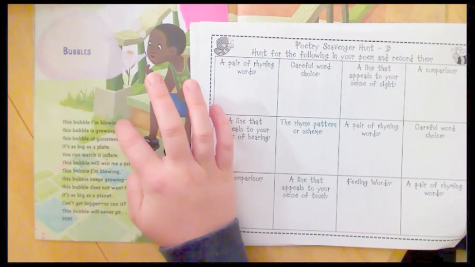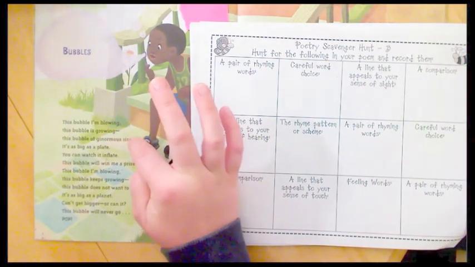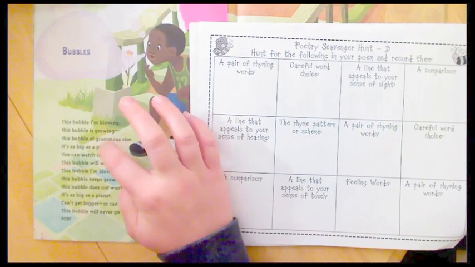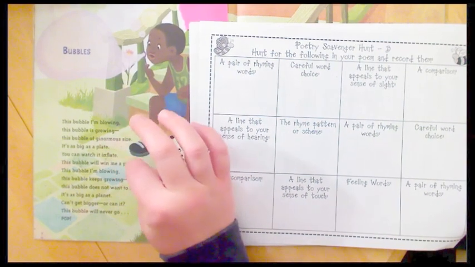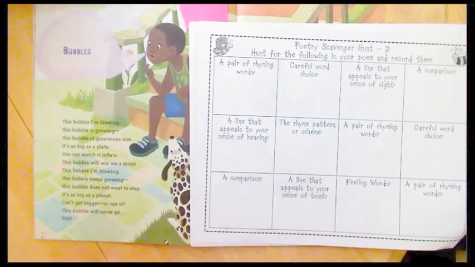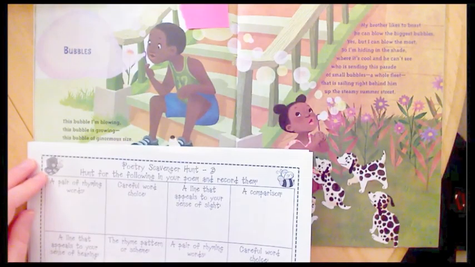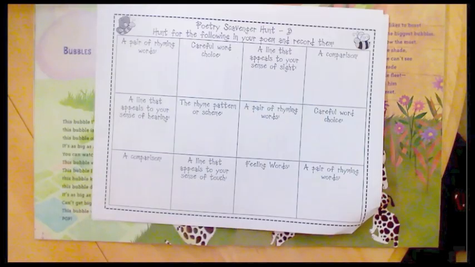So go, this bubble I'm blowing, this bubble is growing, this bubble of ginormous size. It's as big as a plate. You can watch it inflate. This bubble will win me a prize. And it has this pattern, it has this flow, and it kind of almost has like a sing-song about it. This one, every 3 lines is how the rhythm goes.